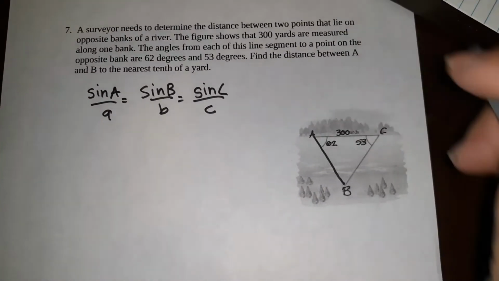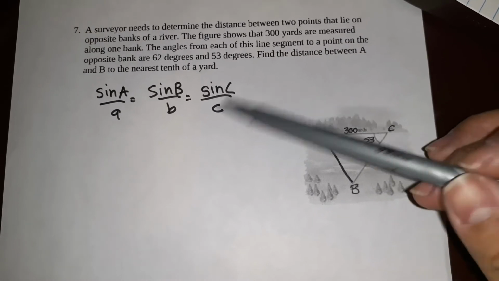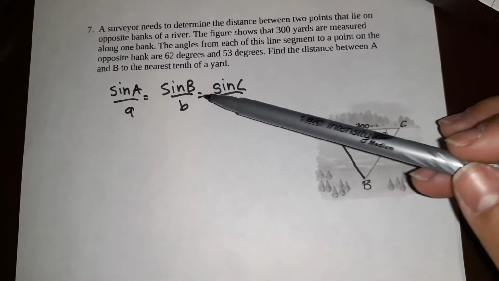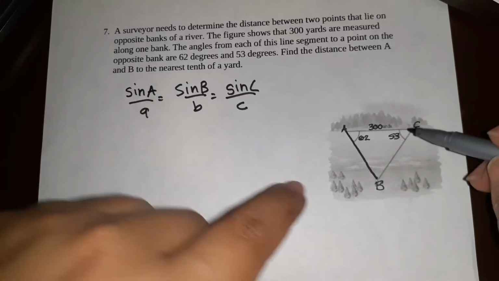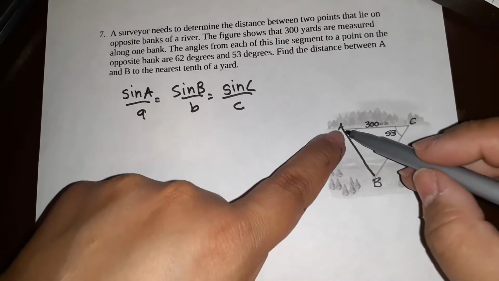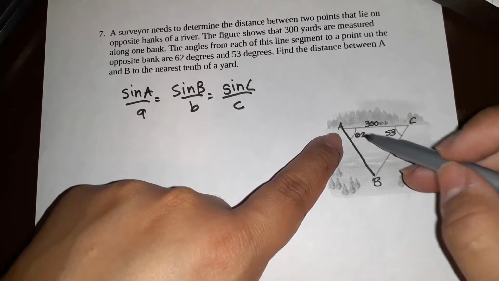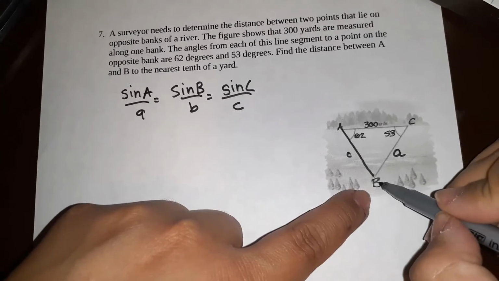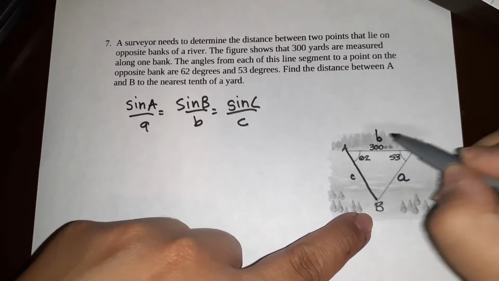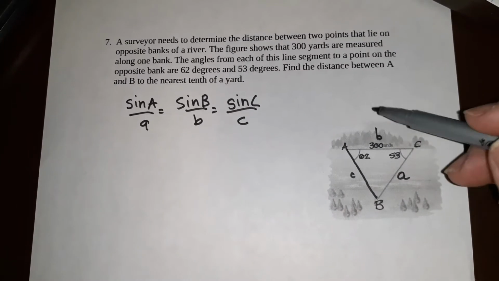Okay, so looking at my drawing, I have to pick which two I'm going to use, right? So let's finish filling this out. My big A is on this side, so opposite will be my little a. Big C, little c. Big B, little b. Okay, so that helps us a little.